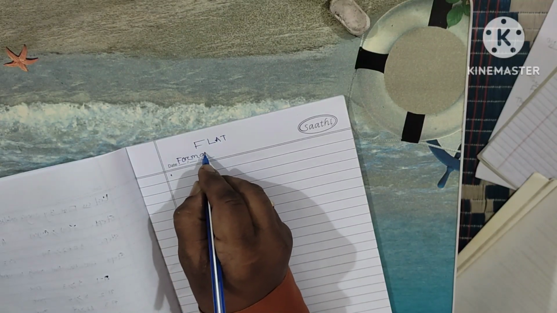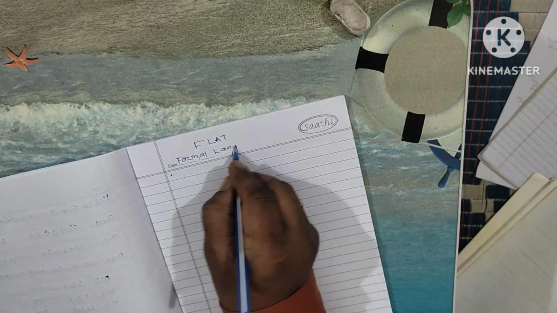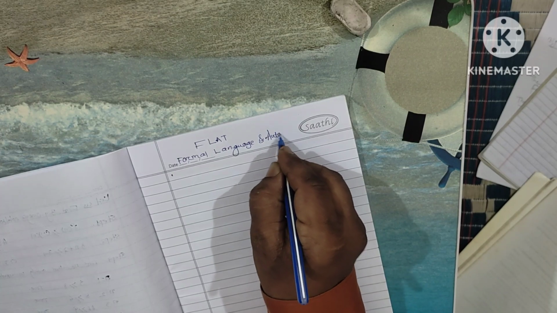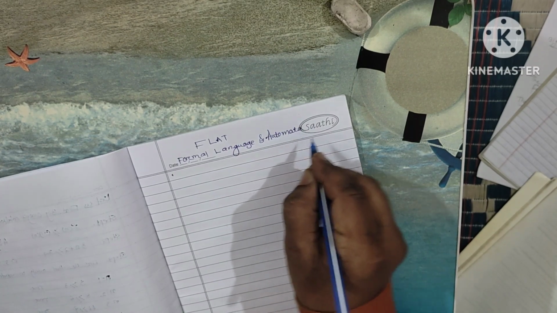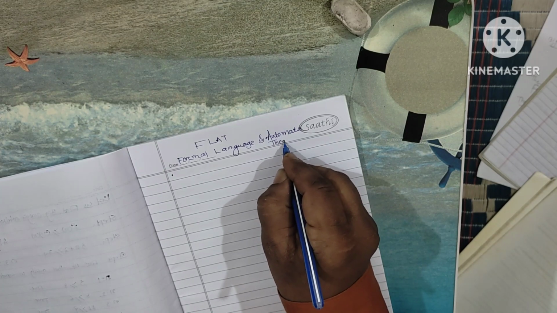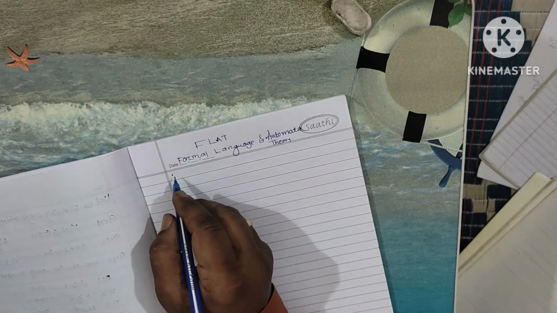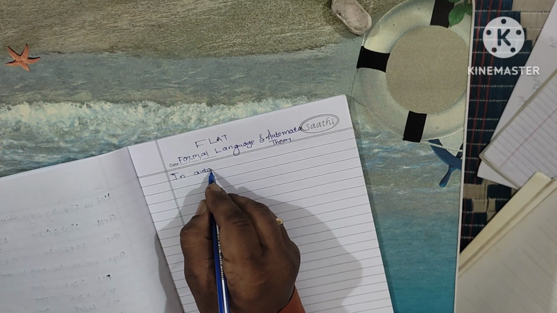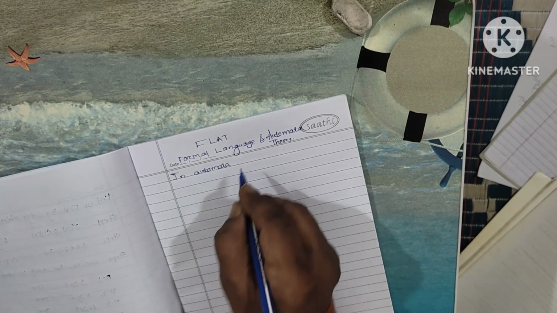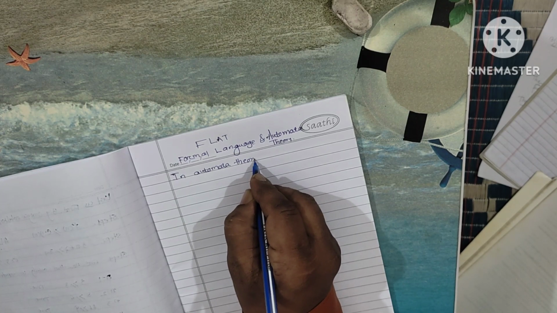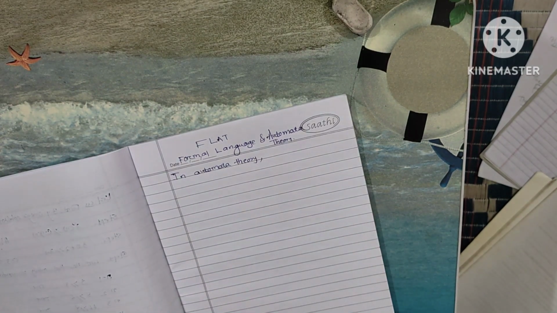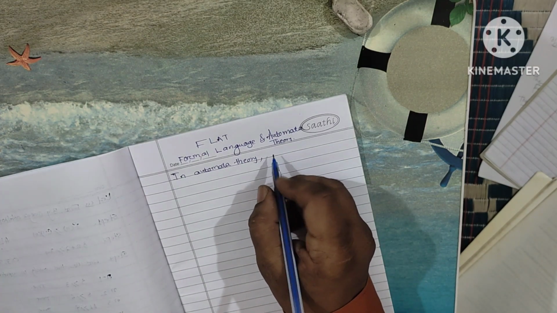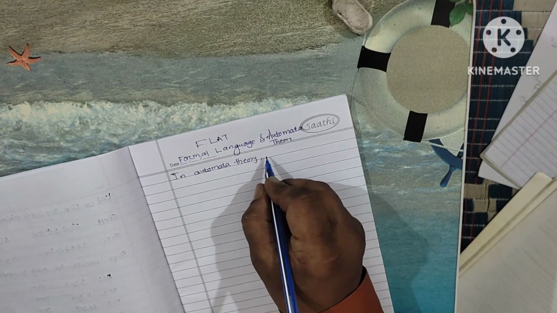Formal language and automata theory. We will come across finite state machines.